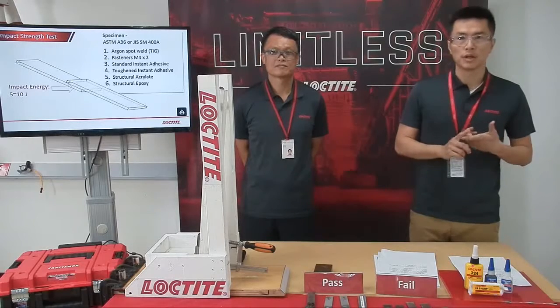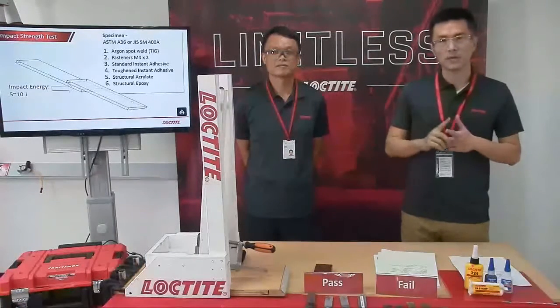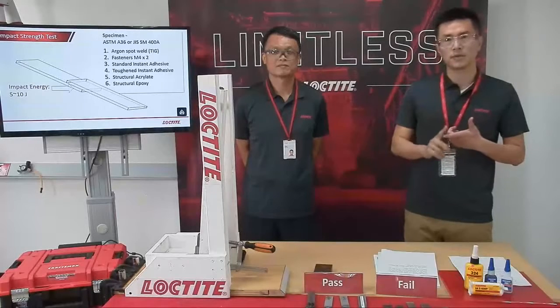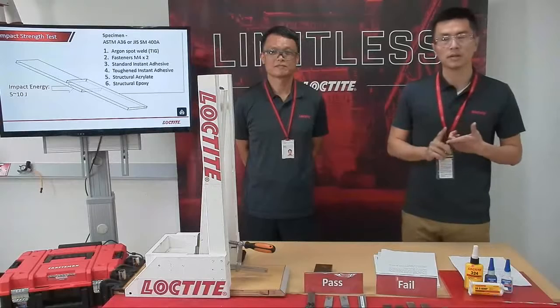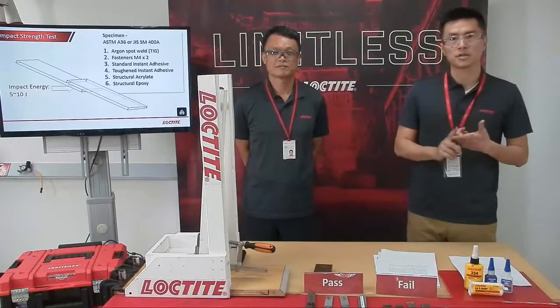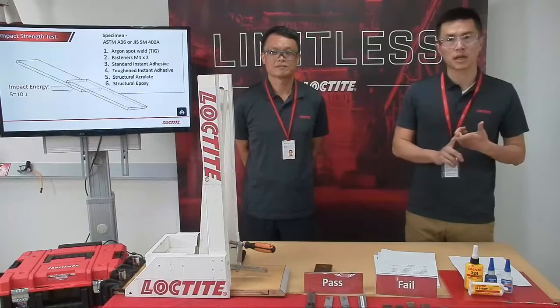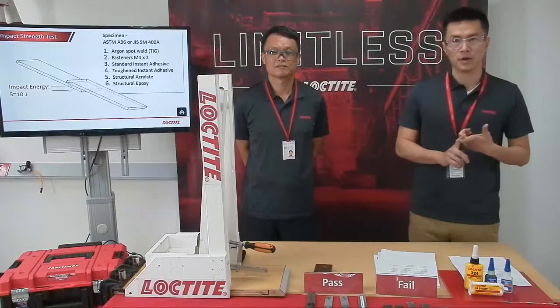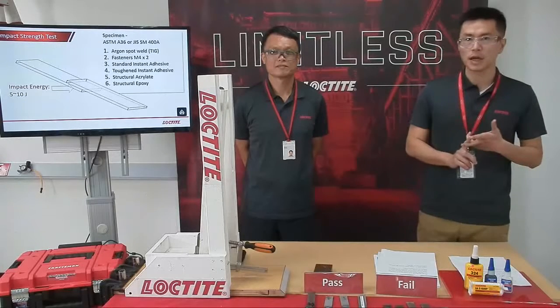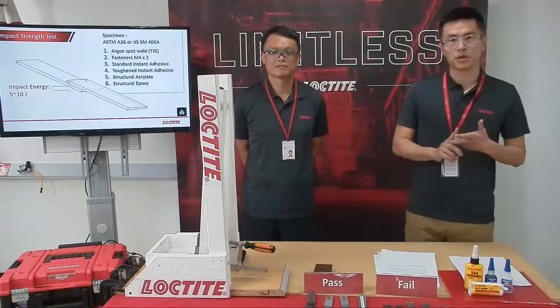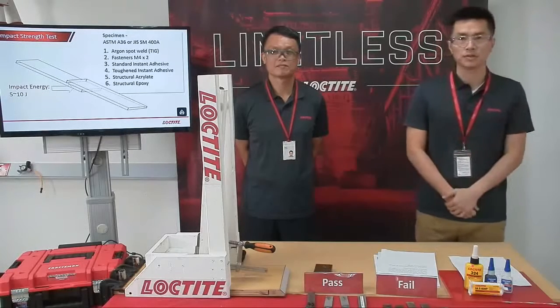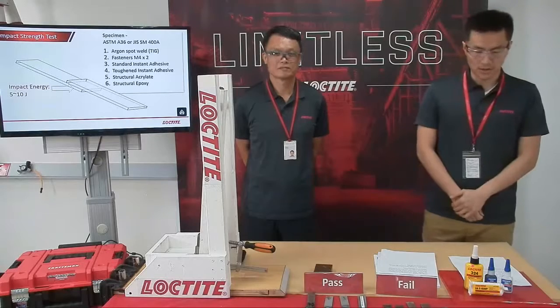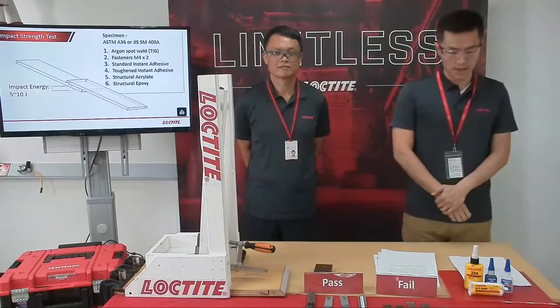Number two, adhesives specially designed for structures can perform much better than mechanical bonding, such as toughened CA, structural acrylic, and structural epoxy. Number three, you might need an expert to help you select the right product for your design, and we are the experts.